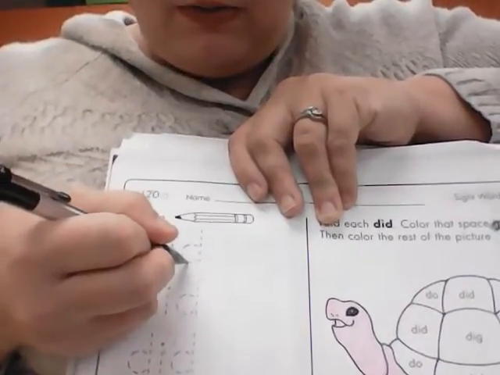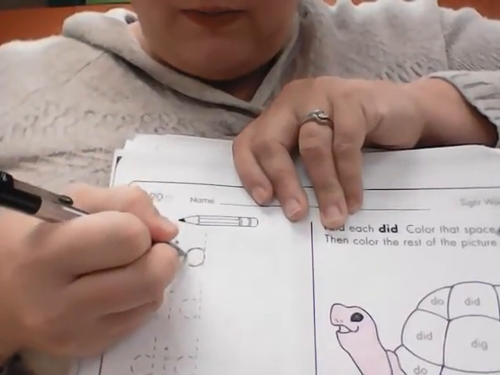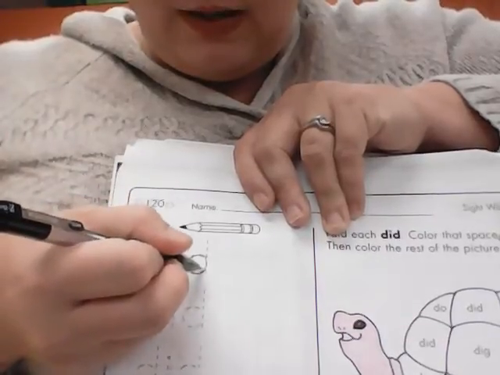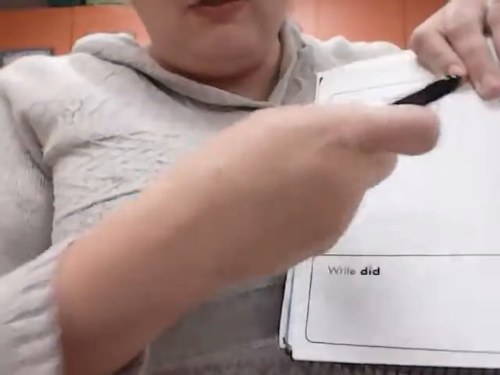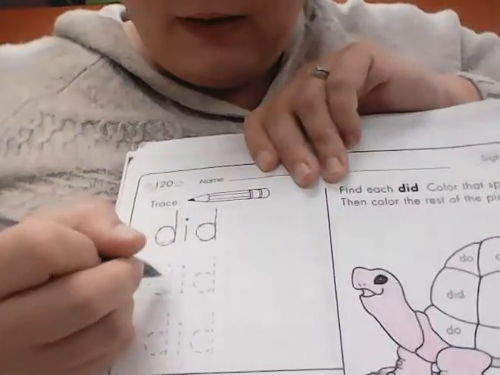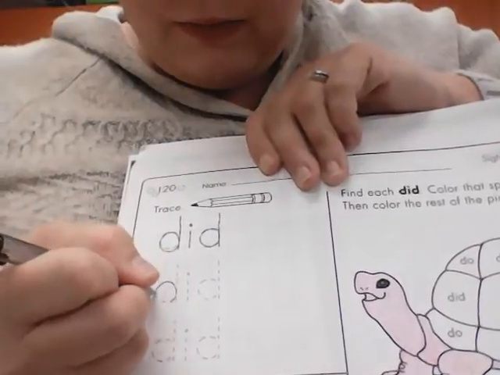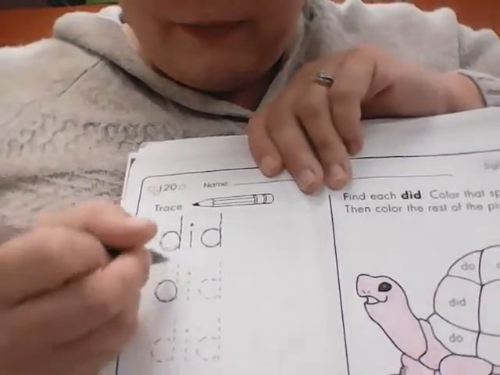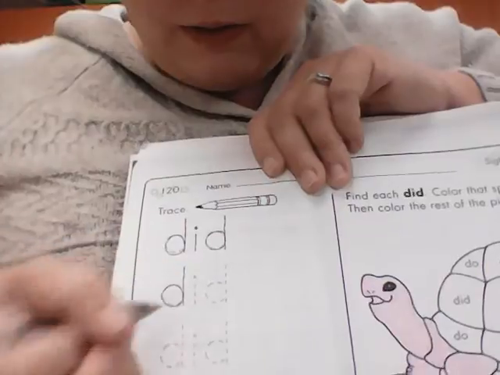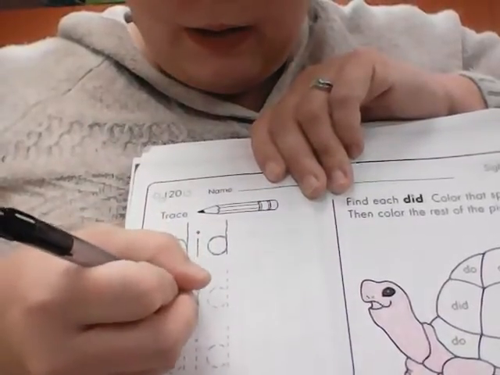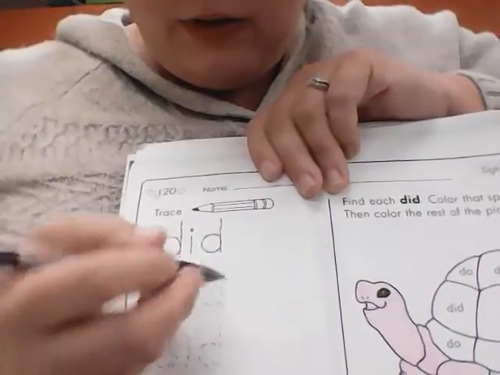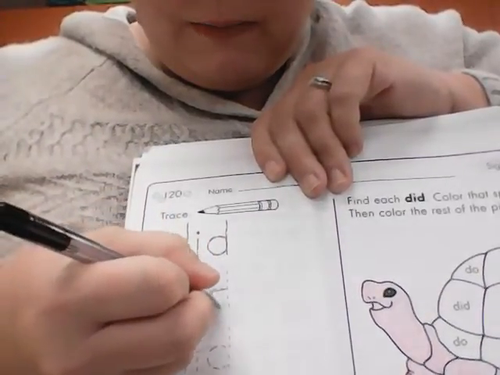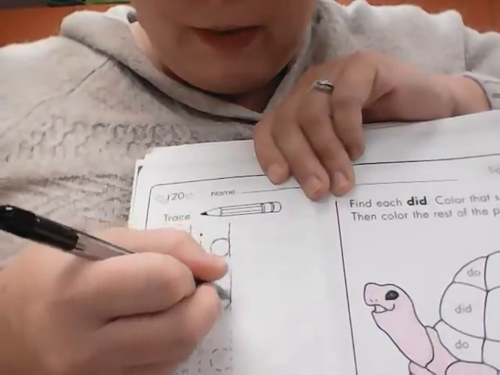The other way we can do a D is you make the circle from the dotted line to the solid line and then back up and then a line down. Make sure that the line is on the right side, pointing towards the left. Circle, line down, D and I, dotted line to solid line, and then a dot above. D. Did.